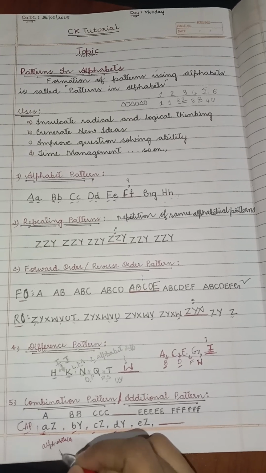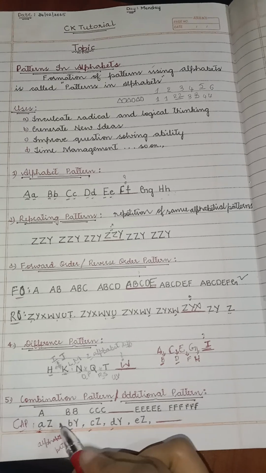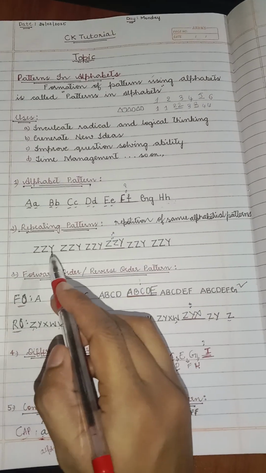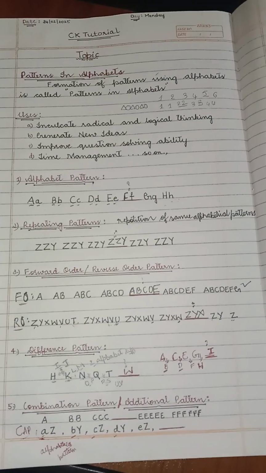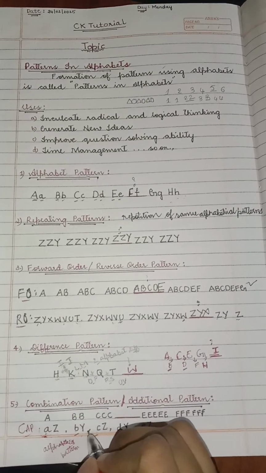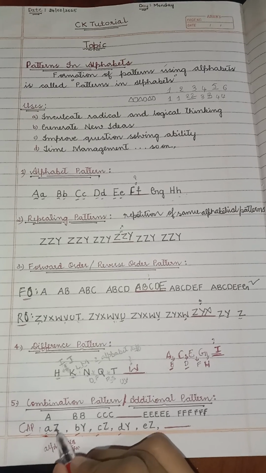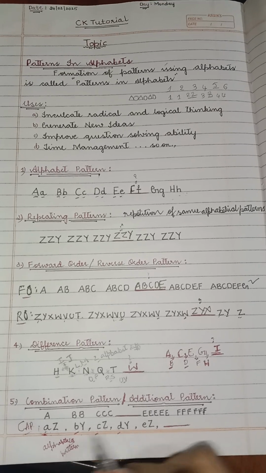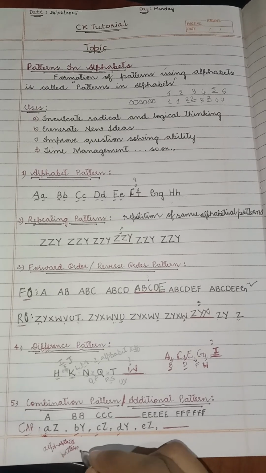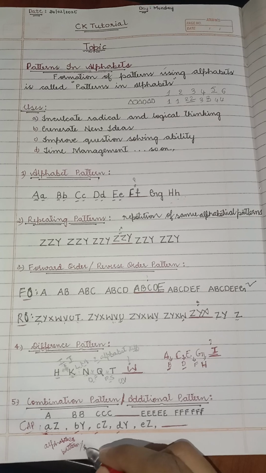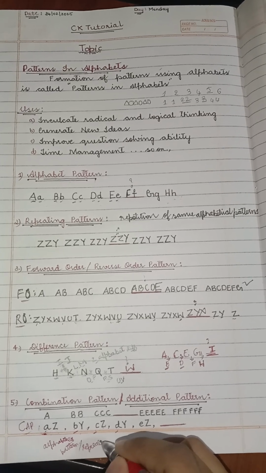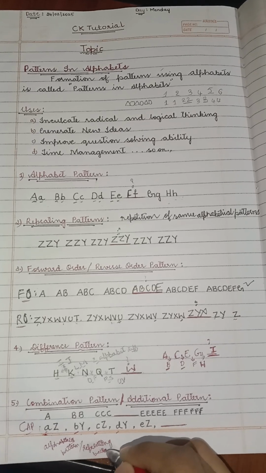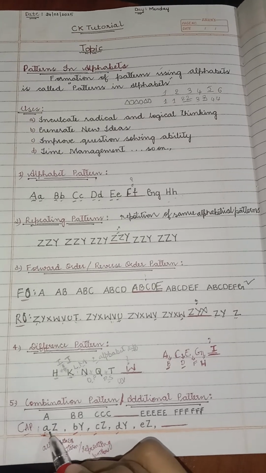And Z, Y, this is the repeating pattern. It means here the same letters Z, Y are repeating. So this is the combination of alphabetical pattern and repeating pattern.